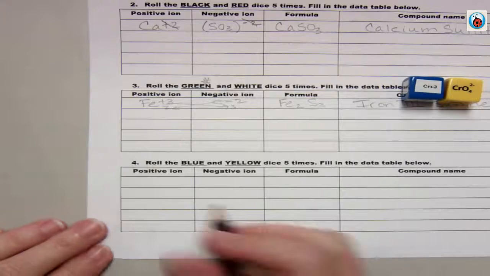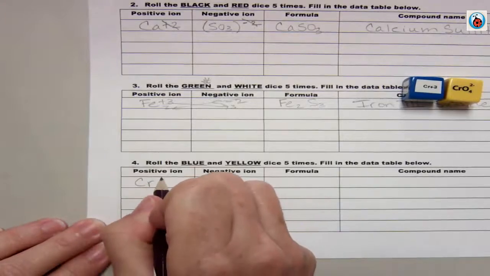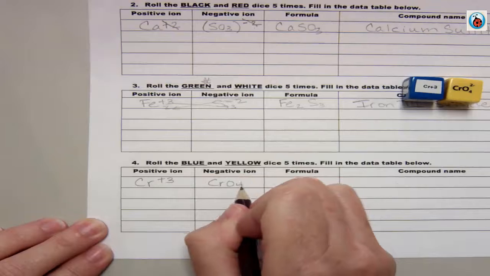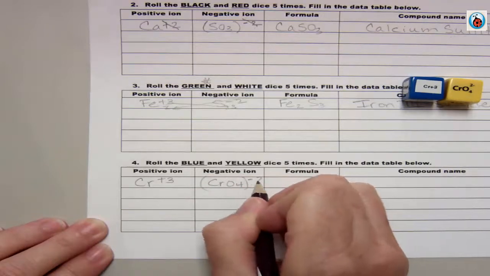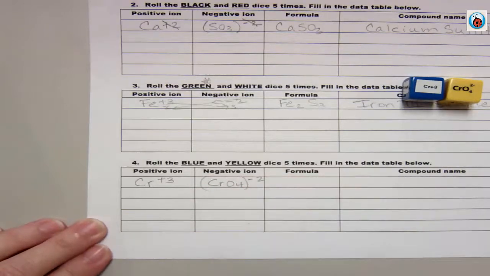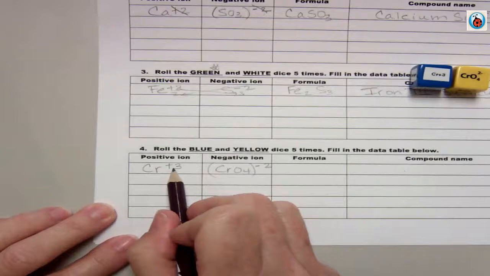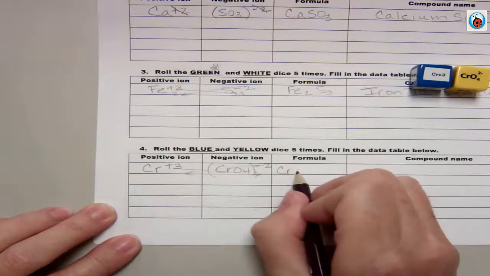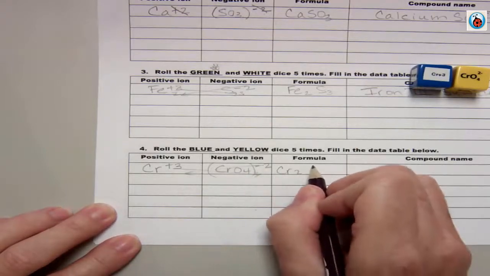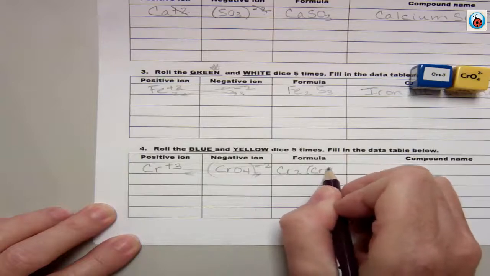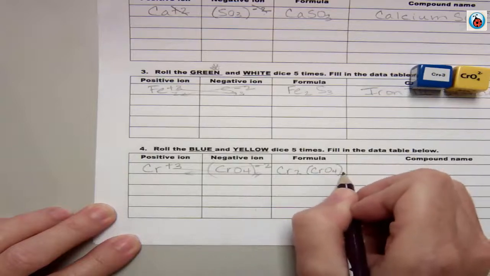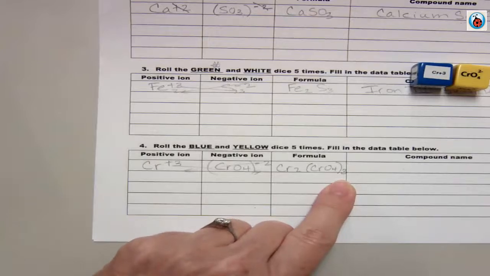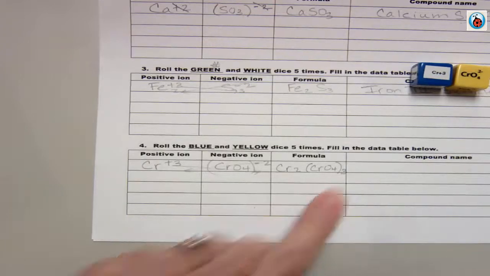What we got? Our positive ion is chromium +3, and then we got this CrO4. Put it in parentheses, and the whole thing's a -2. Again, what are we going to do? We're going to swap the numbers, drop the sign, so I get Cr2, and then I get CrO4, and what goes outside the parentheses, because if I don't put parentheses, it looks like 43 oxygen, right? What's the name of this?